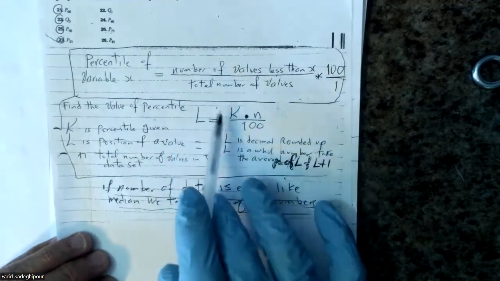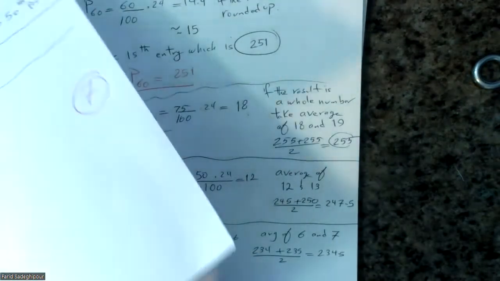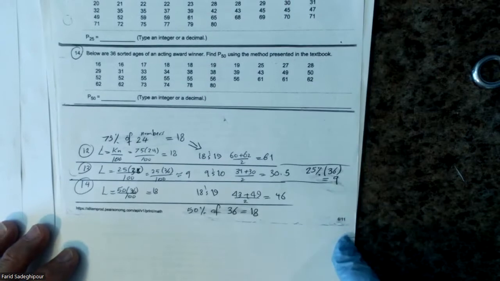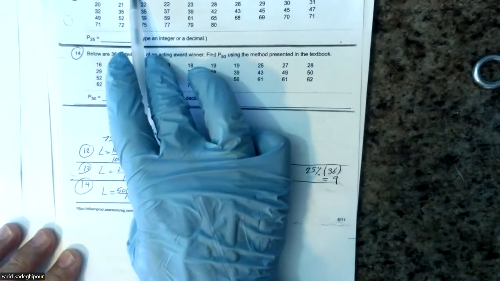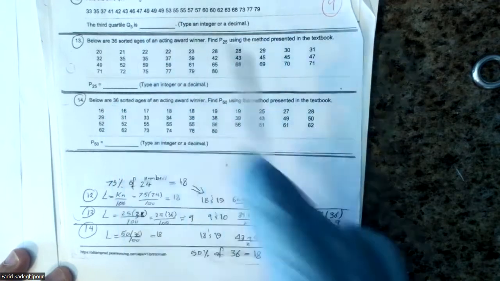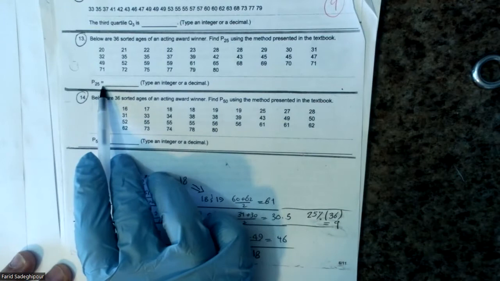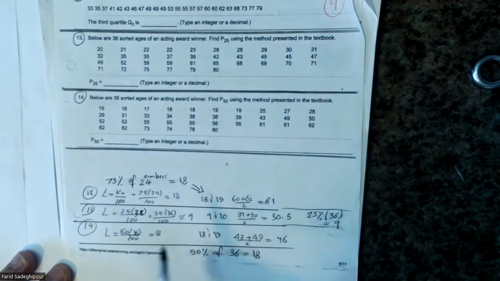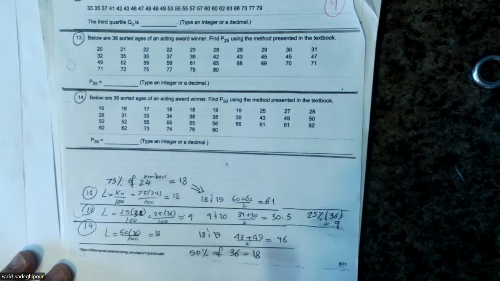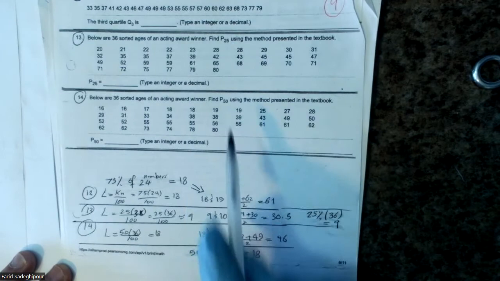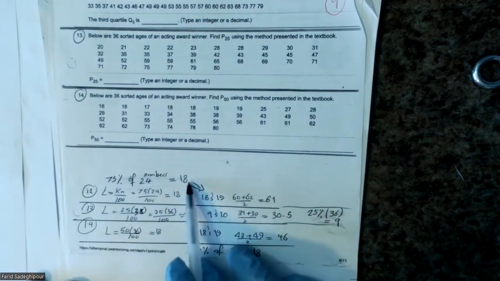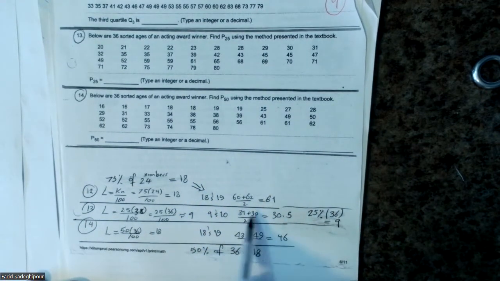So there are two different formulas that we are using here. And for that, I have more examples here for you. Q3 means 75%. Q25 or Q1 is 25%. And 50 means Q2. So you see, because you come up with a whole number, you take the average.